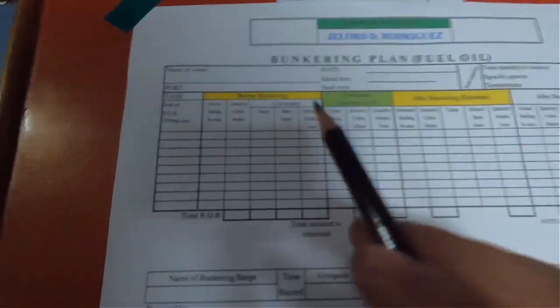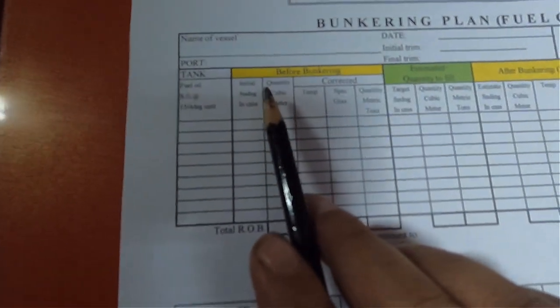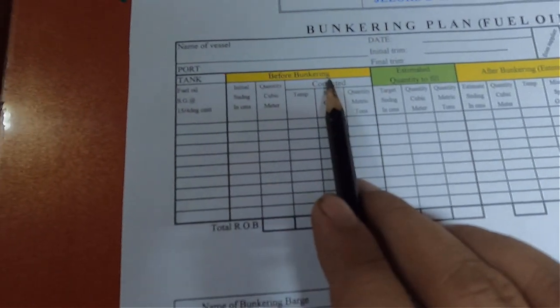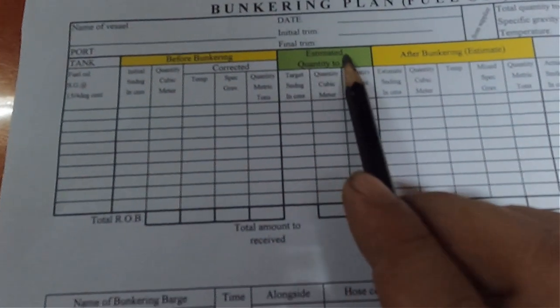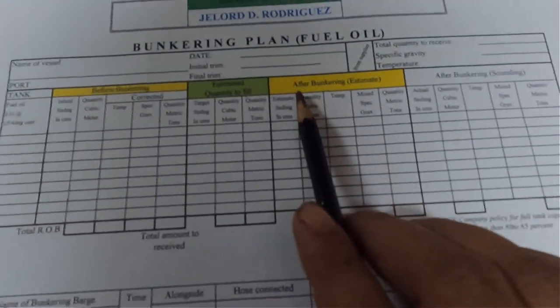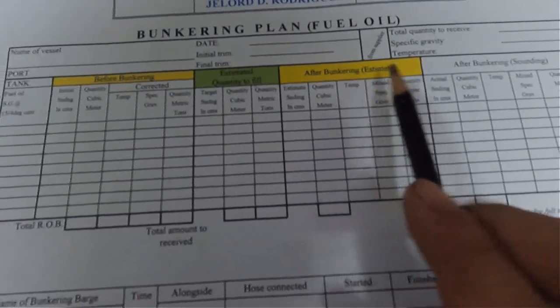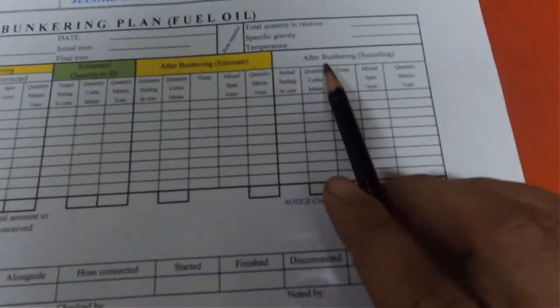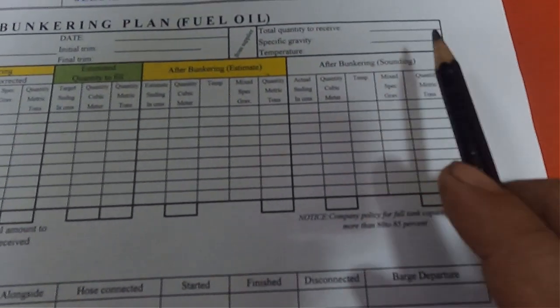So guys, once again, this is our example of our bunkering plan sheet. As you can see, there's a before bunkering, then estimated quantity to fill, then after bunkering estimate, and after bunkering sounding. In this corner you can see the name of the tank.